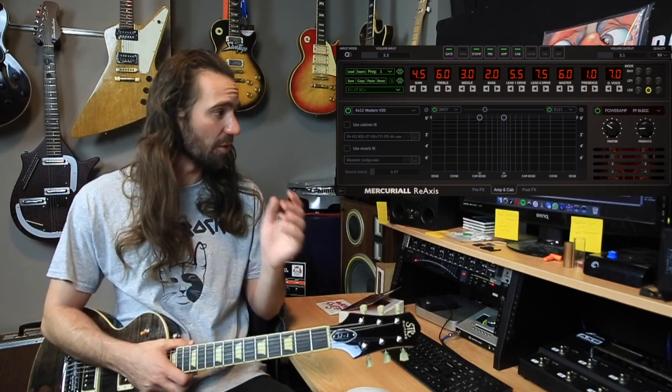And in version 1.2, which they've just released, which I'm checking out here, they've added the ability not only to load your own cab IRs, but also to load reverb IRs, and there's a few modeling updates. I'll show you right over here.